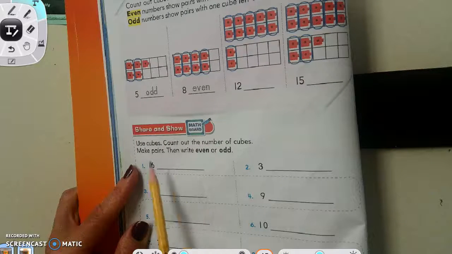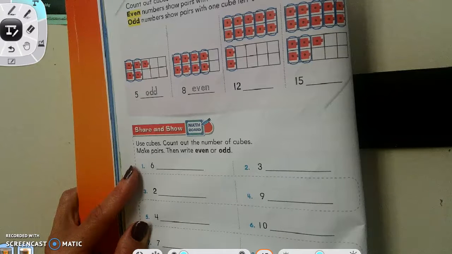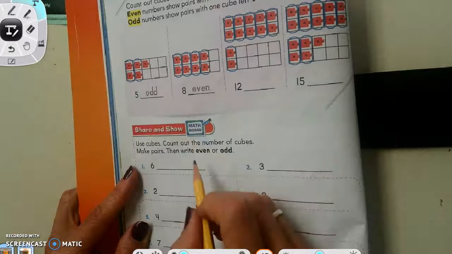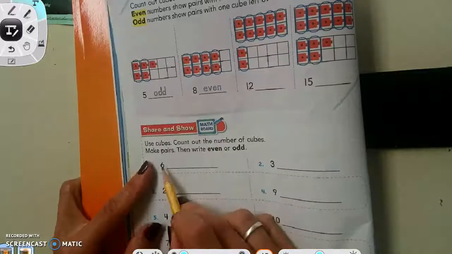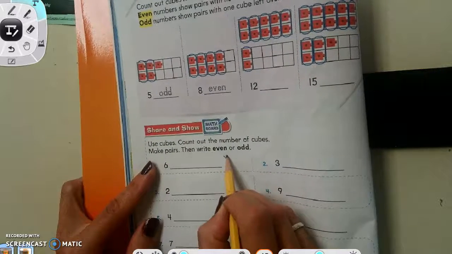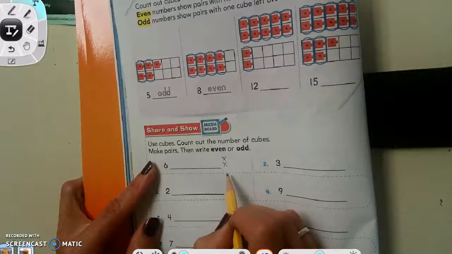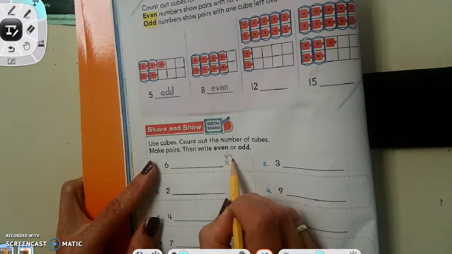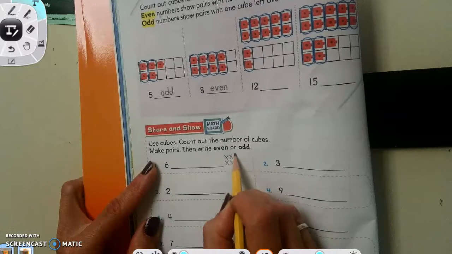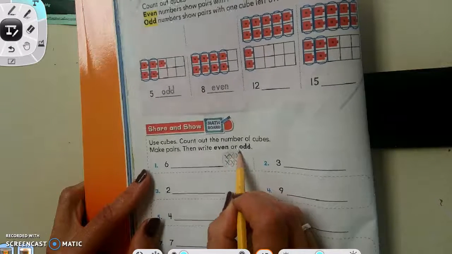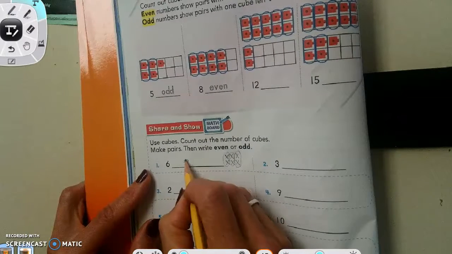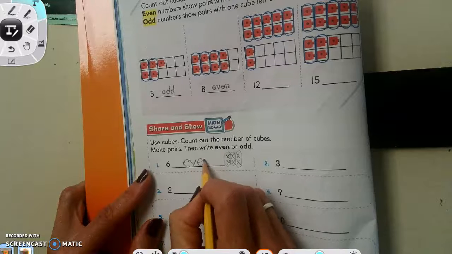So if you have cubes at home, you can go ahead and do this for each number. You can get your cubes, form them into pairs, decide if it's odd or even. If you don't have cubes, you could also draw a quick picture. Make sure you're drawing in pairs. So I see the number is 6. 1, 2. See, I'm drawing in pairs, just like if I had a 10 frame there. 3, 4, 5, 6. I'm making pairs. Now I can see everybody has a buddy. I know that 6 is even.